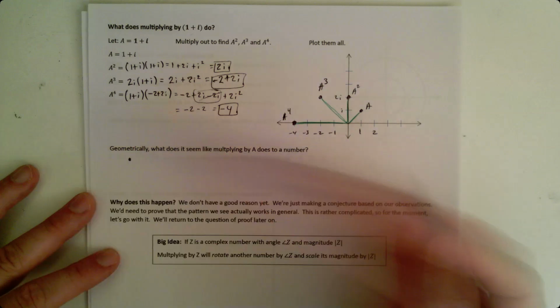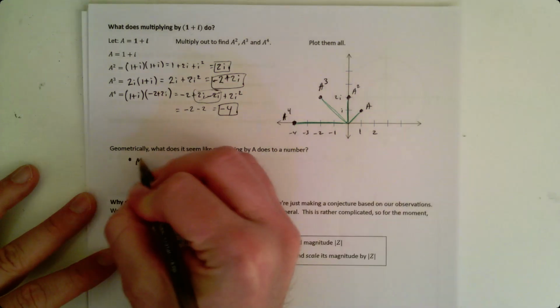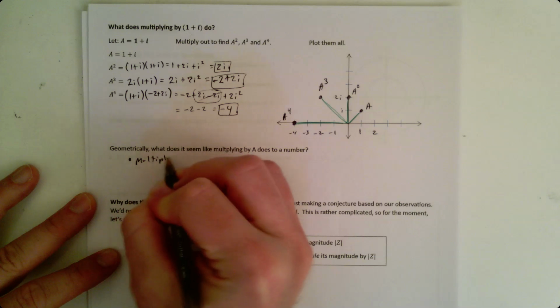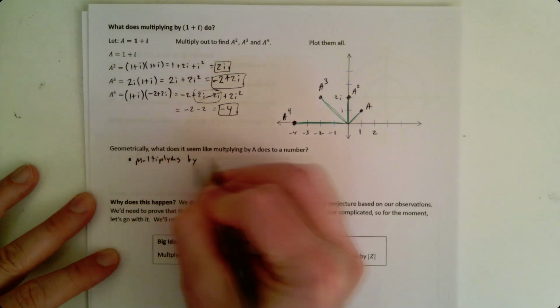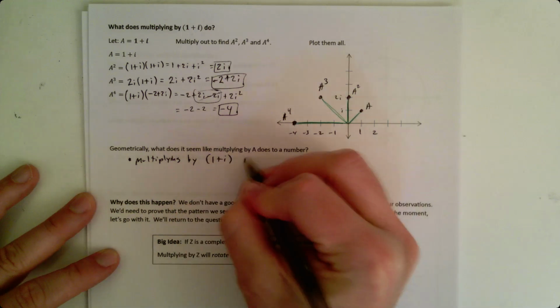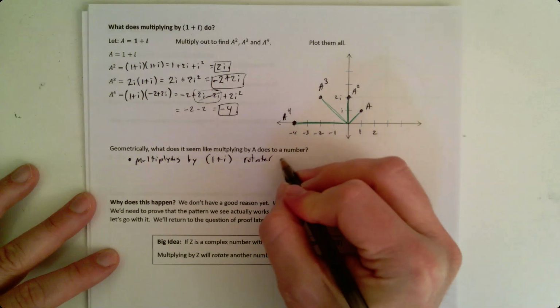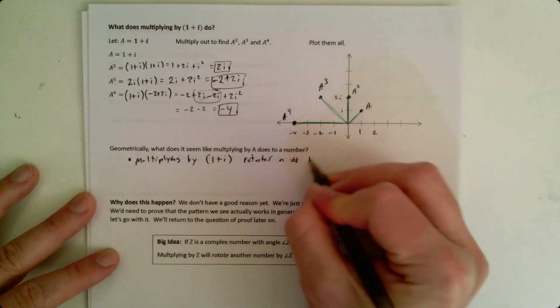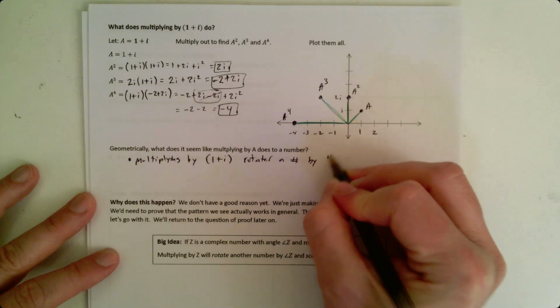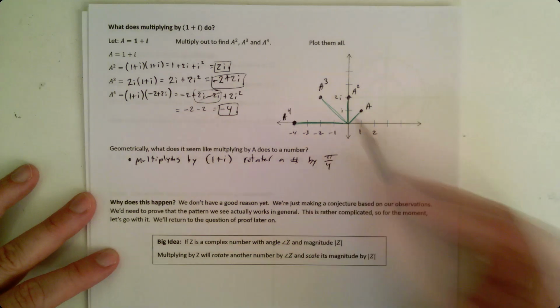So it seems like multiplying by 1 plus i, again, we're not proving it, but it seems to rotate a number by pi over 4, or 45 degrees.